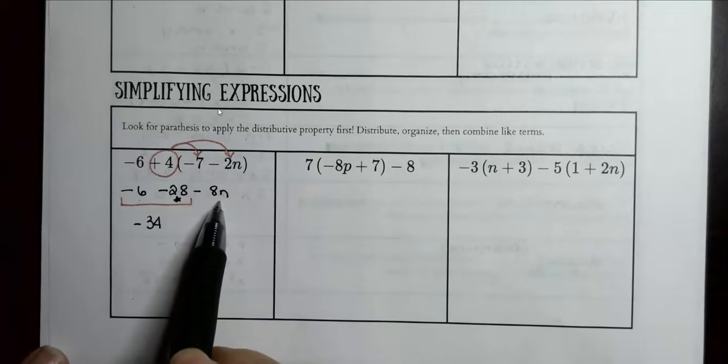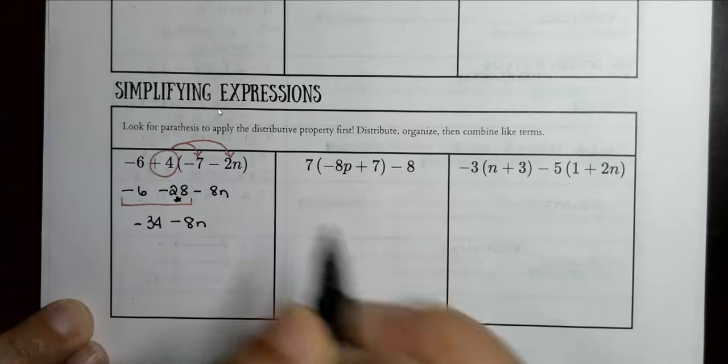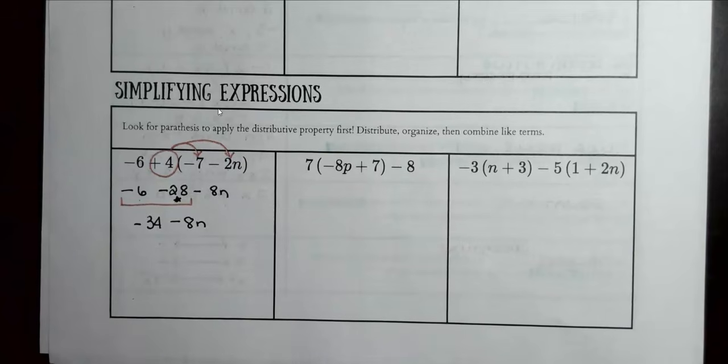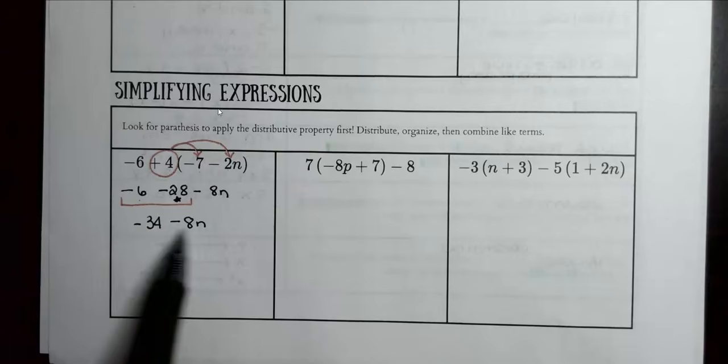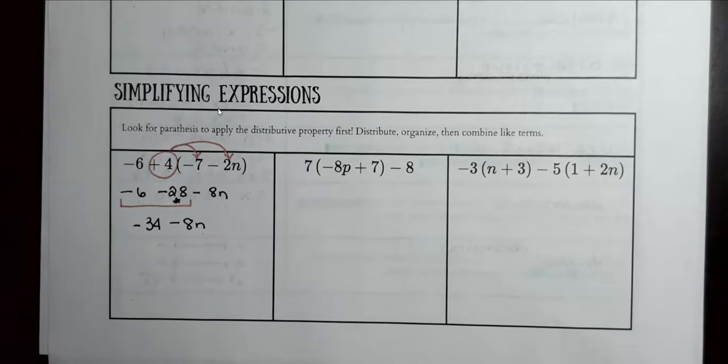And since I don't have anything to combine with this one, let's just bring it down. And this is my final answer. Because we can't put these two together because this one has an n and this one doesn't. So this is our final answer.